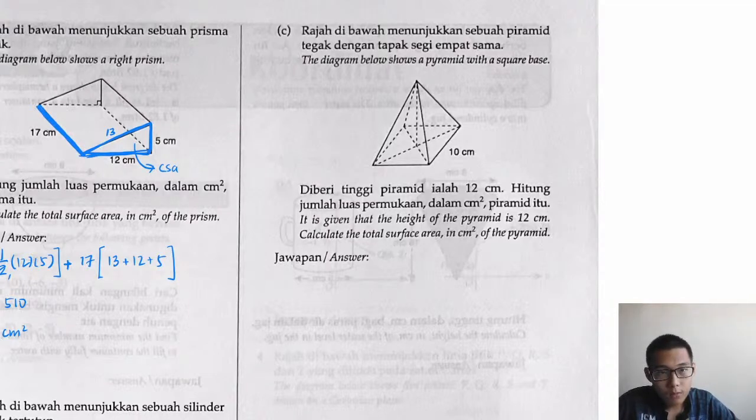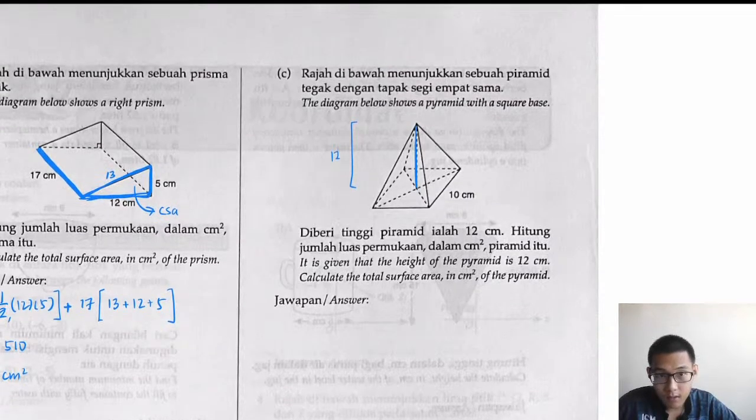The diagram below shows a pyramid with a square base. It's given the height of the pyramid is 12. Calculate the total surface area of the pyramid. There is some difficulty: we need to find out the height of this triangle, the slant height.